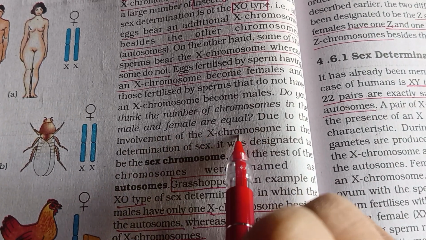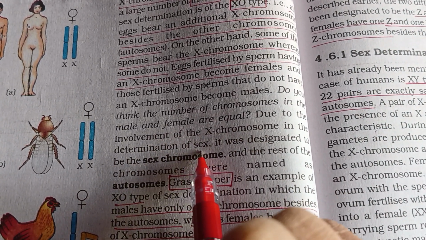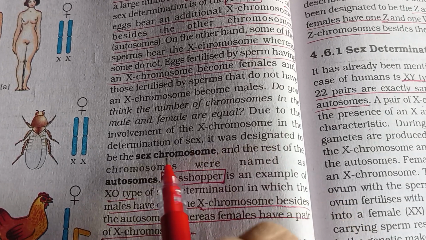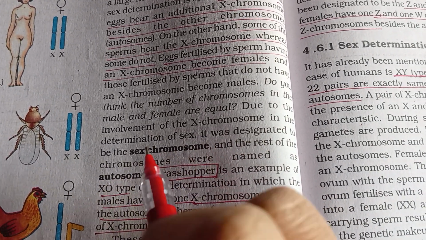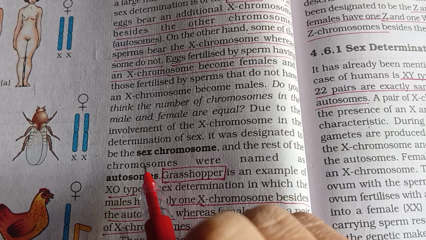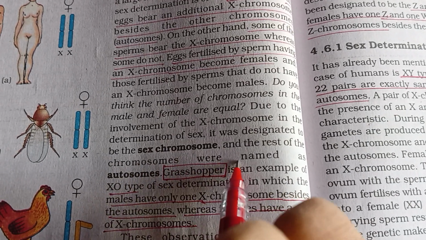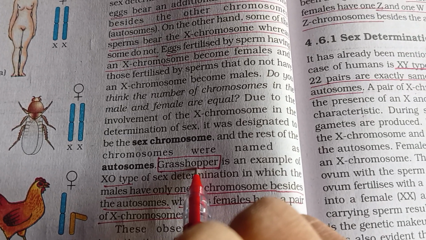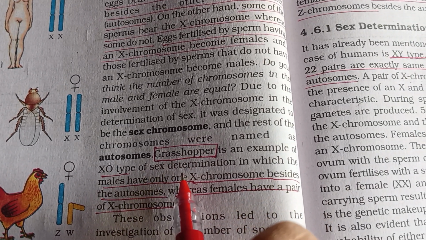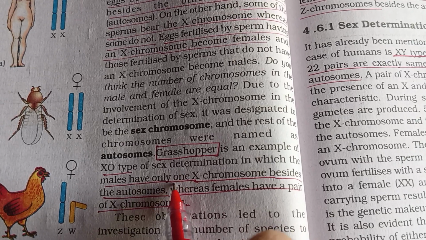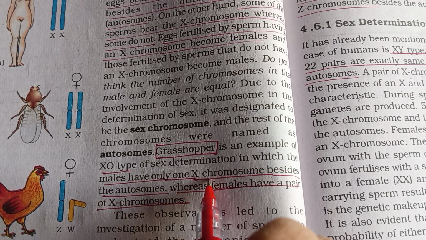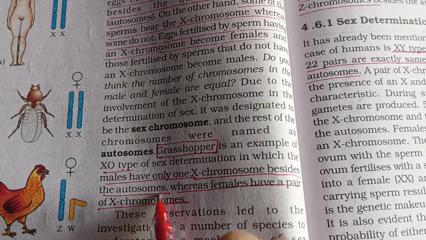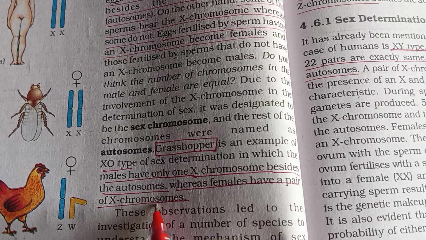Due to involvement of the X chromosome in the determination of sex, it was designated to be the sex chromosome, and the rest of the chromosomes were named as autosomes. So grasshopper is an example of XO type of sex determination in which the males have only one X chromosome besides the autosomes, whereas females have a pair of X chromosomes.